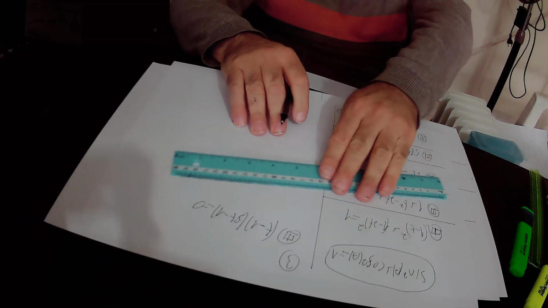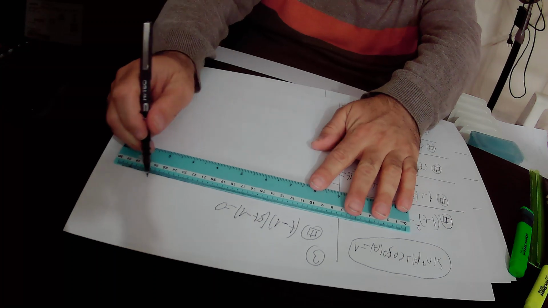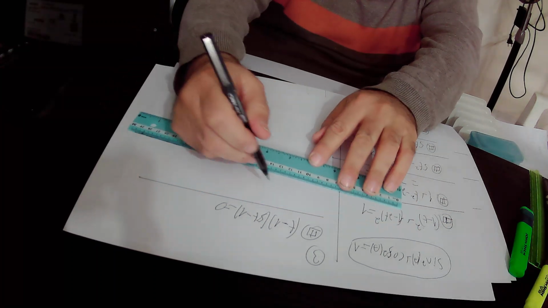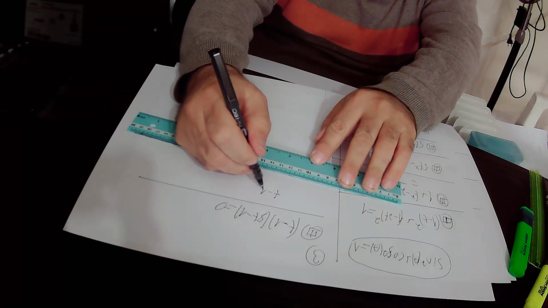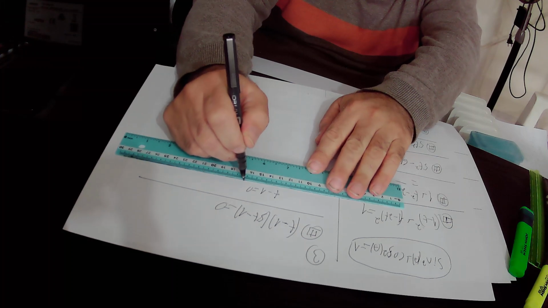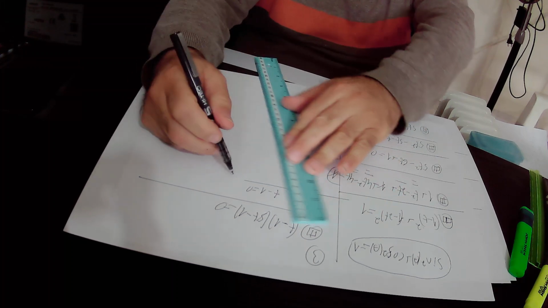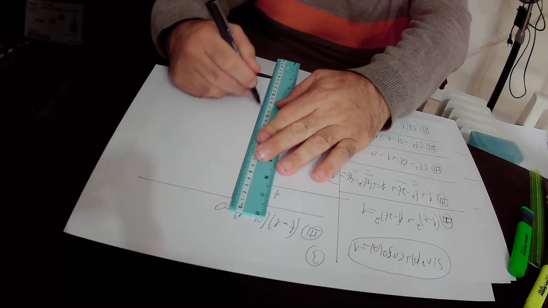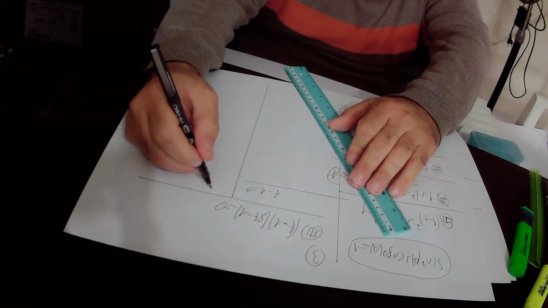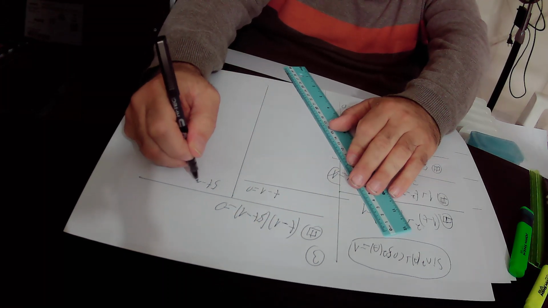So here we have two possible solutions for this equation. Either t minus 1 equals 0, or the second possibility is that 5t minus 1 equals 0.